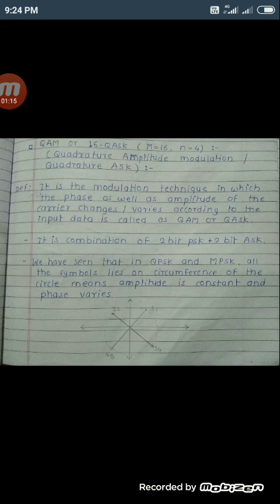In quadrature phase shift keying and in M-ary PSK, all the symbols lie on the circumference of the circle. Means the amplitude is constant and the phase varies in QPSK and MPSK. In the constellation diagram, if you see this bottom figure, symbols S1, S2, S3 and S4 all lie on the circumference of the circle.